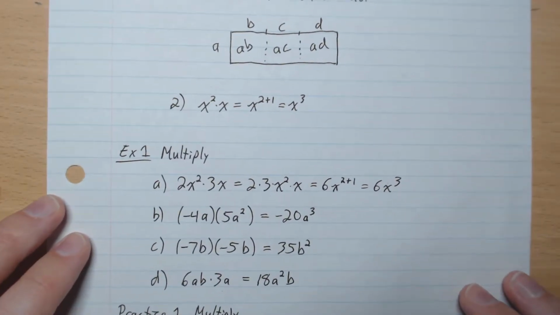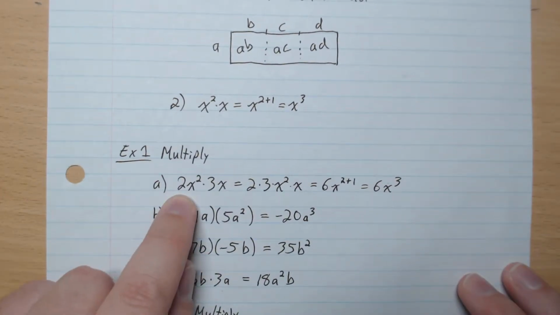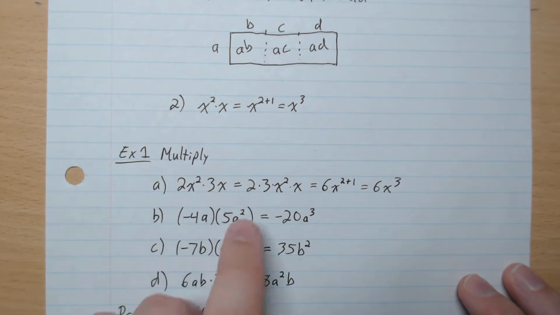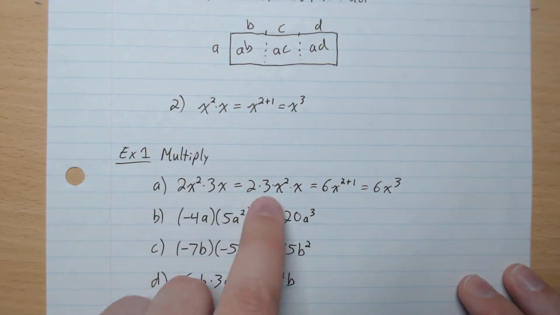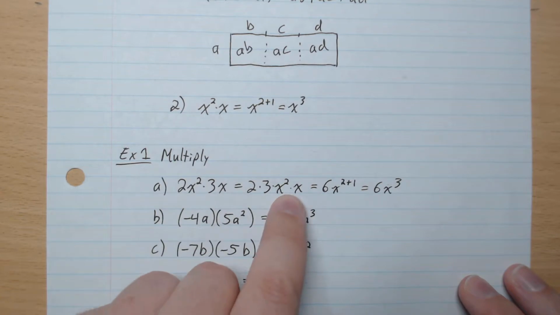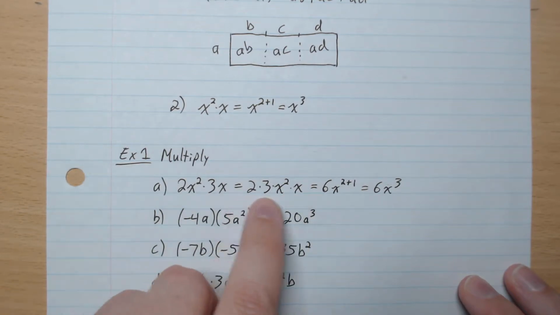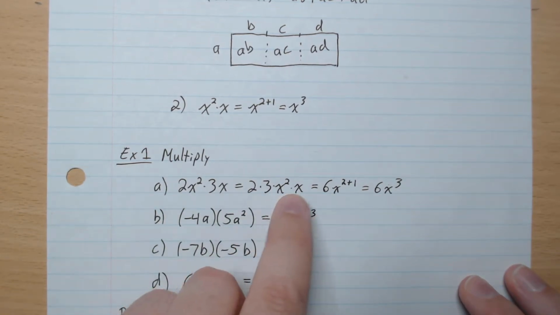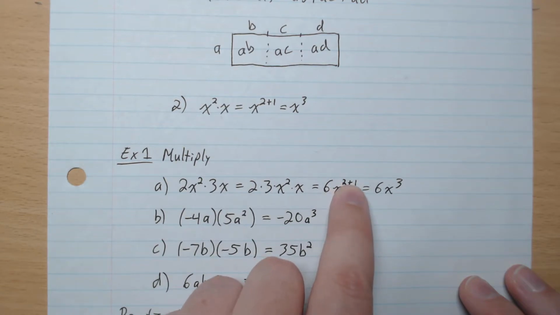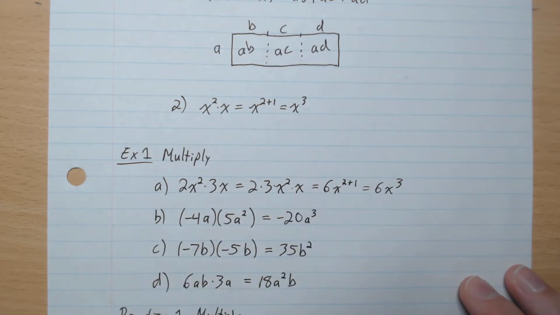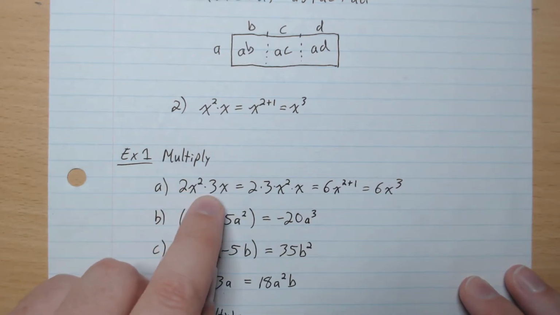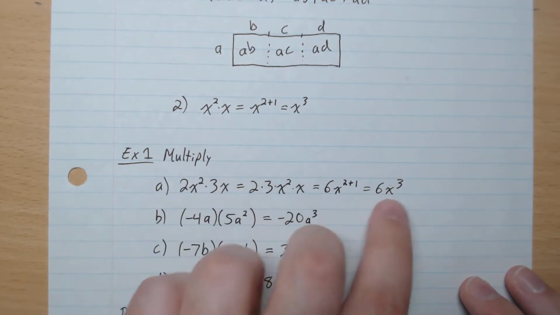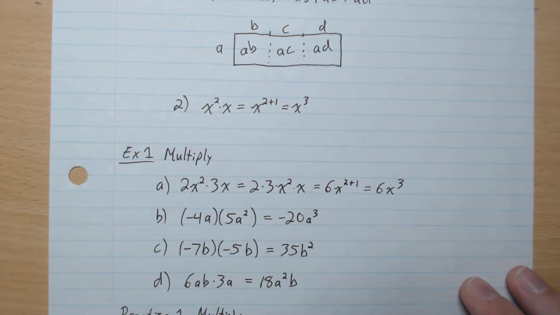So example 1, multiply. We're going to have 2x squared times 3x. So we're going to rewrite it here so that it's 2 times 3, and then x squared times x, like that. So 2 times 3 is 6, and x squared times x is x to the 2 plus 1, right? There's x to the 1 right here. And that gives x to the 3. So 2x squared times 3x gives 6x cubed, like that.